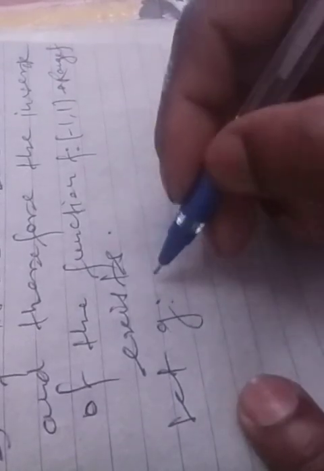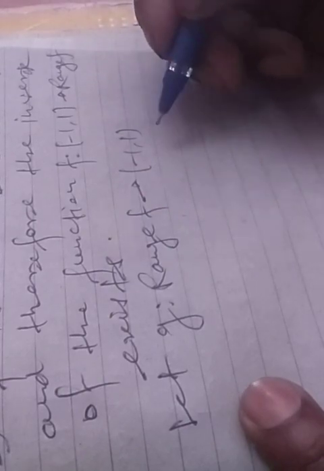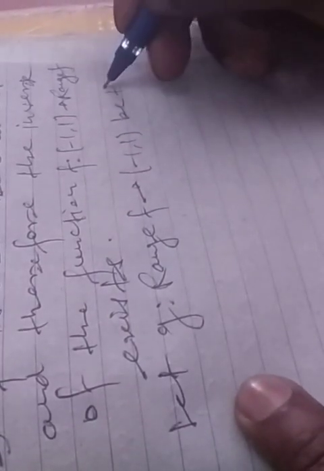For this, let a function g from range f to -1 to 1 be the inverse of f, and let y be an arbitrary element of range f.